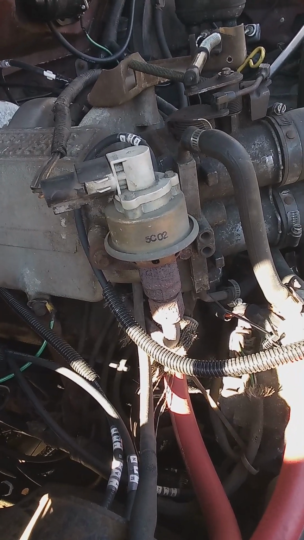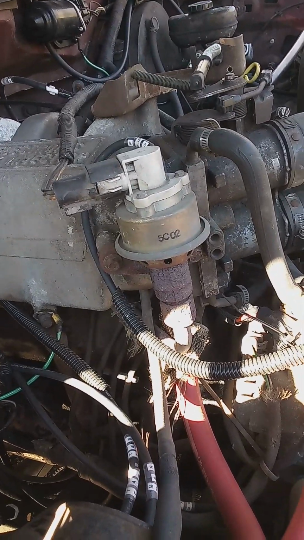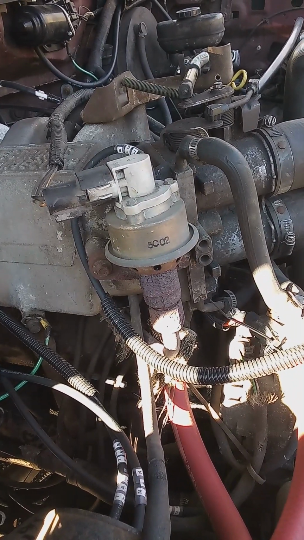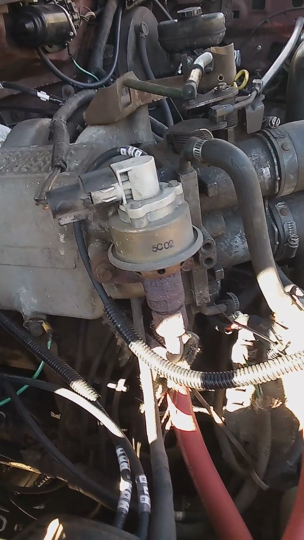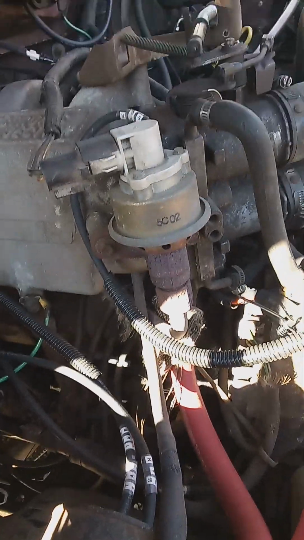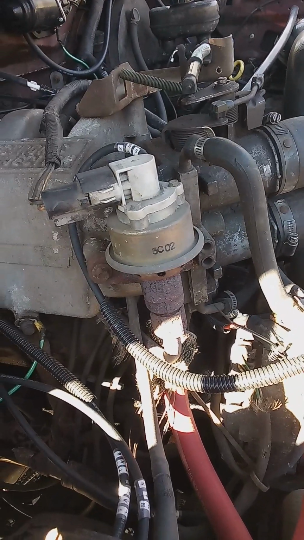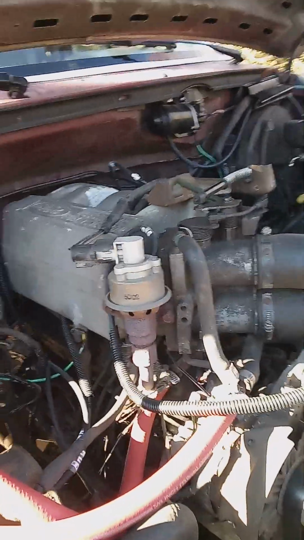All right, this video is an attempted explanation of the EGR valve and the air injection system, which are two different systems, but I'm going to try to explain them in one video in separate parts. Let's start with the EGR valve.